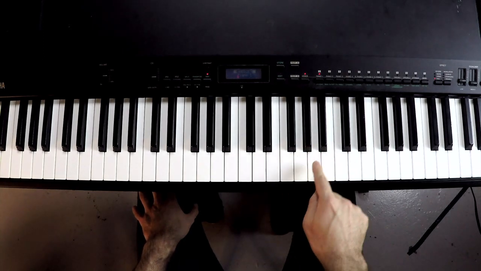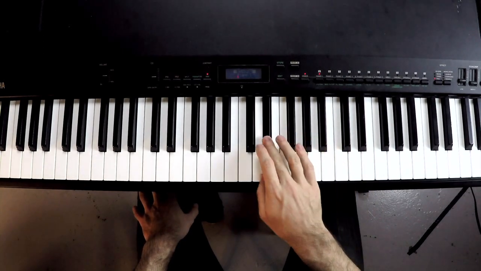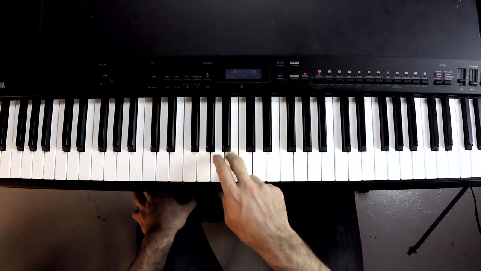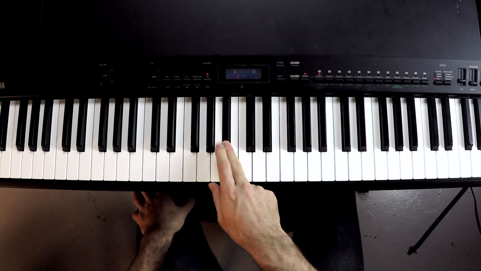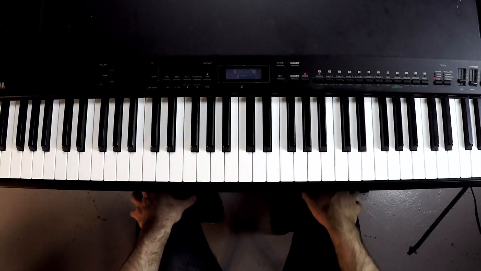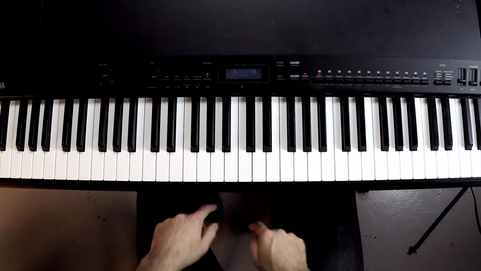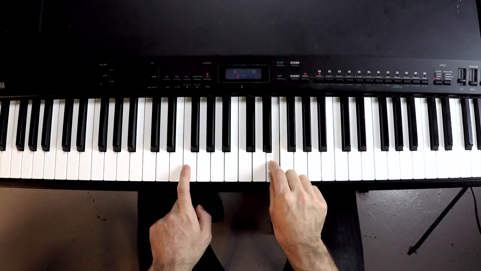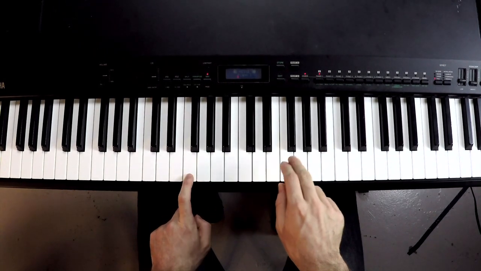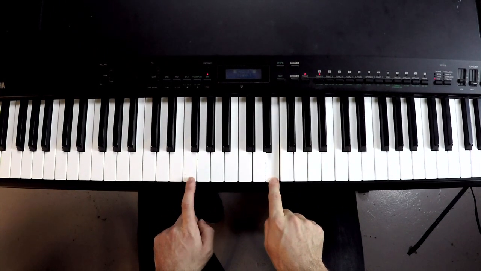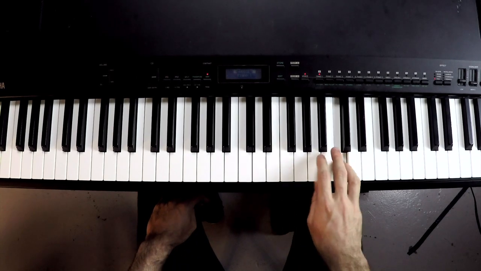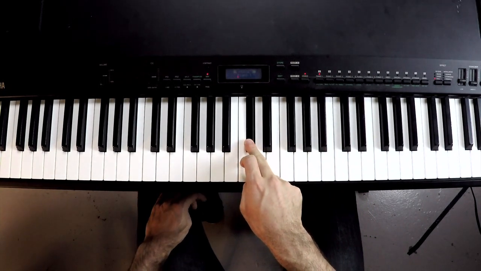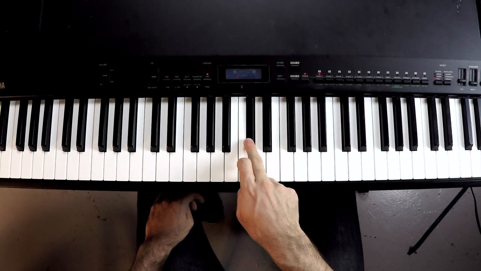A major seventh down from A, 1, 2, 3, 4, 5, 6, 7, 8, 9, 10, 11, is B flat. B flat is also a minor second up from A. Two more examples. A major seventh up from F, 1, 2, 3, 4, 5, 6, 7, 8, 9, 10, 11, is E. Of course, E is also a minor second down from F. And a major seventh down from C, 1, 2, 3, 4, 5, 6, 7, 8, 9, 10, 11, is D flat, which is obviously a minor second up from C as well.